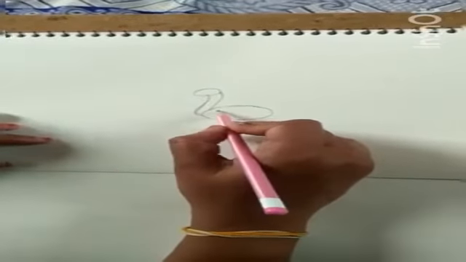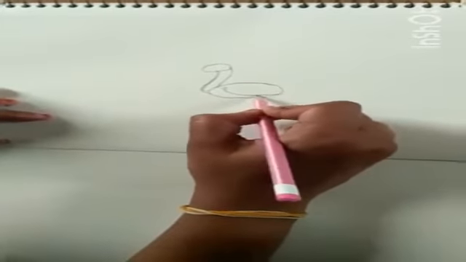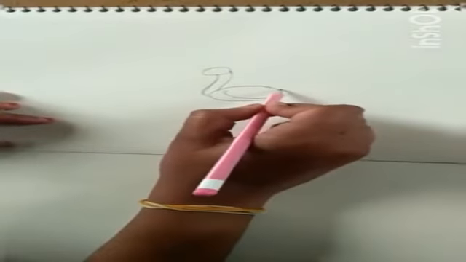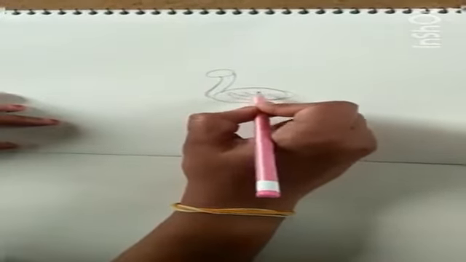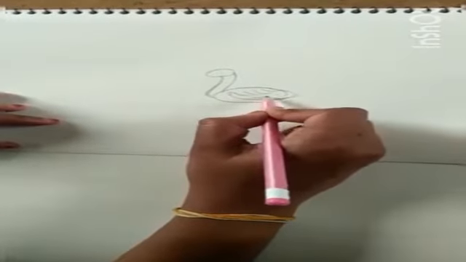Here, draw one half curve for a wing. Half curve. I am ending this curve like this. Here we have to draw half curves like this for feathers.